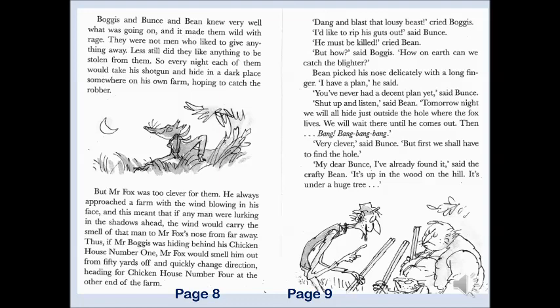Bean picked his nose delicately with a long finger. "I have a plan," he said. "You've never had a decent plan yet," said Bunce. "Shut up and listen," said Bean. "Tomorrow night we will all hide just outside the hole where the fox lives. We will wait there until he comes out. Then bang! Bang, bang, bang!" "Very clever," said Bunce. "But first we shall have to find the hole." "My dear Bunce, I've already found it," said the crafty Bean. "It's up in the wood on the hill. It's under a huge tree."